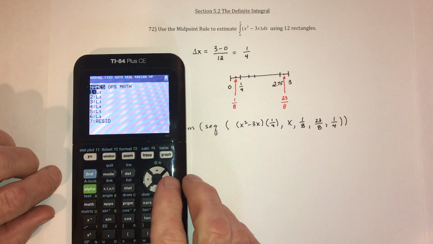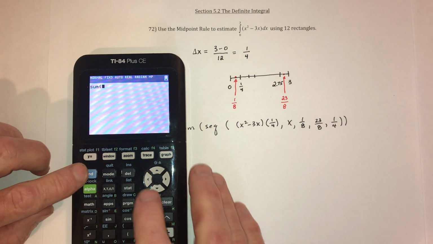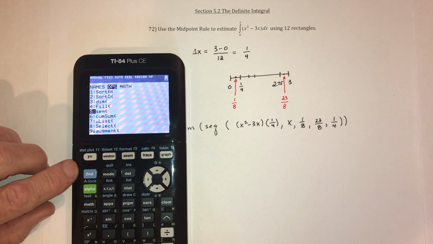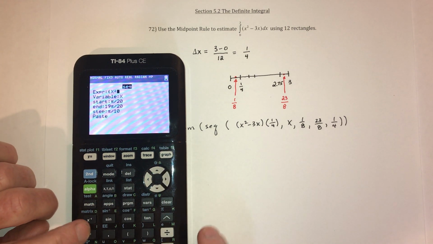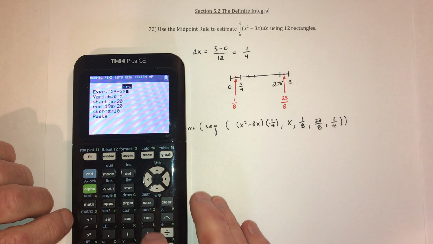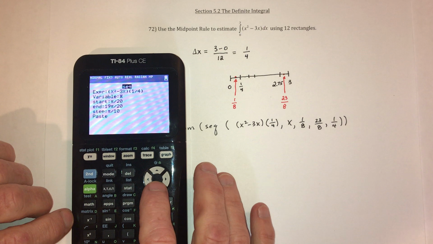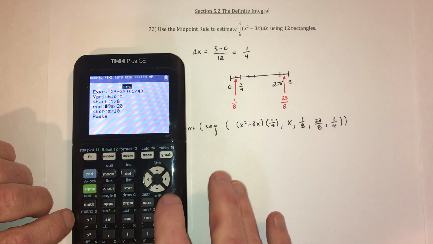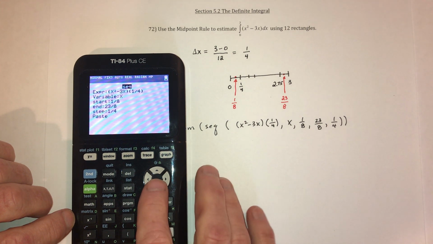So go to second list, math, and then get the sum. Go back to second list, operations, and get the sequence. And then our function is x squared minus 3x being multiplied with 1/4. And then x goes from 1/8 to 23/8. And the step is the delta x, that's 1/4.